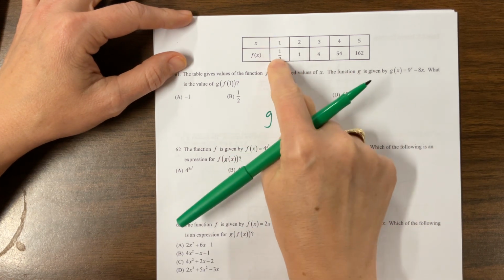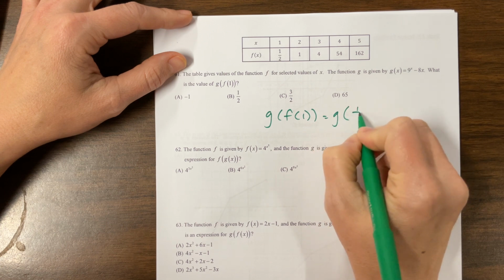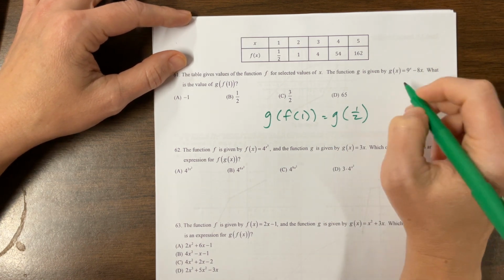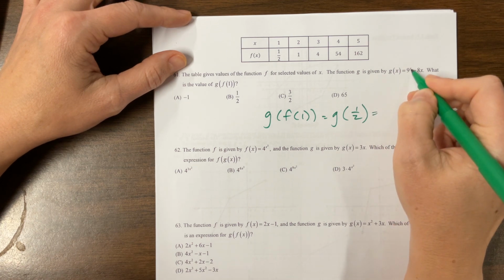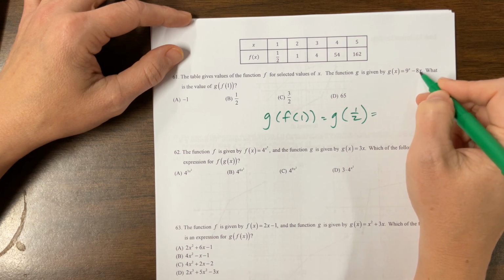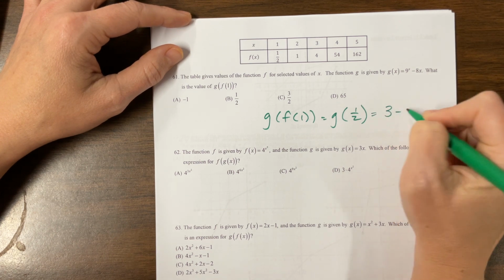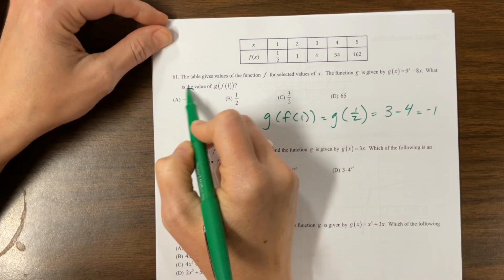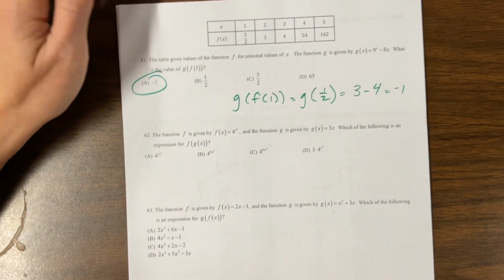Well, f of 1 is equal to 1/2, so that's equal to g of 1/2. G of 1/2, if I plug in 1/2 right here, it's going to be 9 to the 1/2 power, which is saying the square root of 9, which is 3, minus 1/2 times 8, which is 4. So this is 3 minus 4, negative 1, and that's an answer choice. Good.